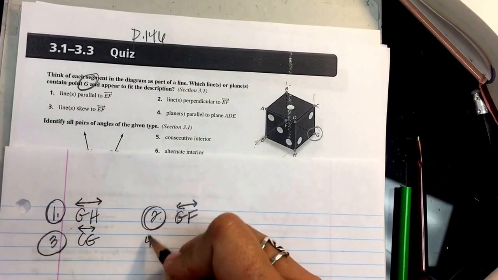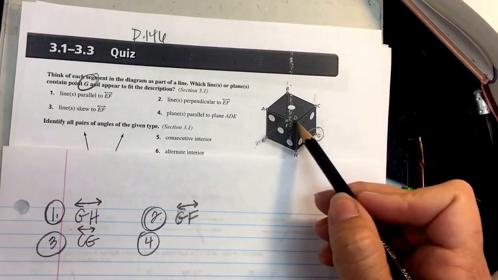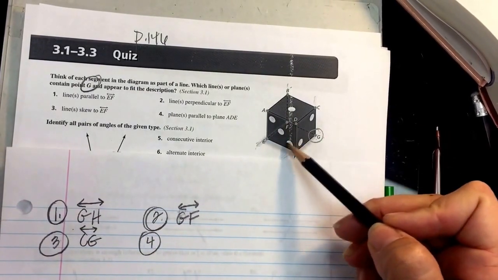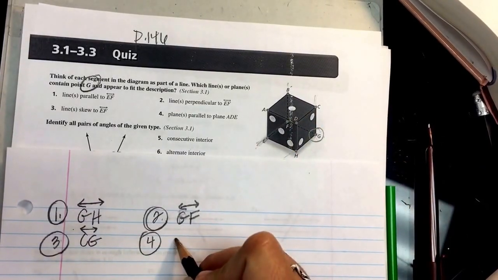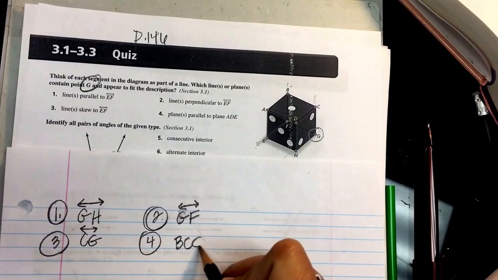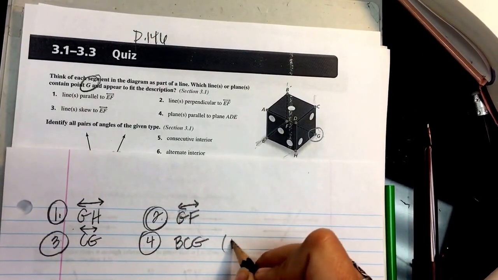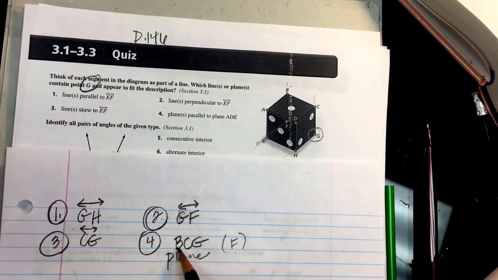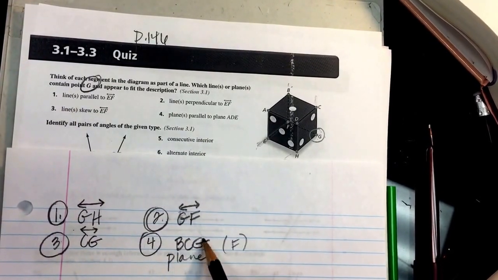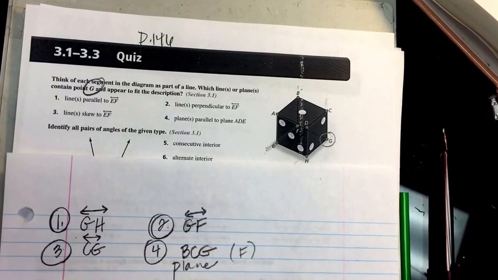Number 4, a plane that's parallel to ADE. Well, ADE is the front face, so the parallel plane will be the back face of the die. I'm going to name that as BCG. I could also have used F in the name, but remember, to name a plane, we use exactly 3 points. So any combination of B, C, G, or F in a group of 3.